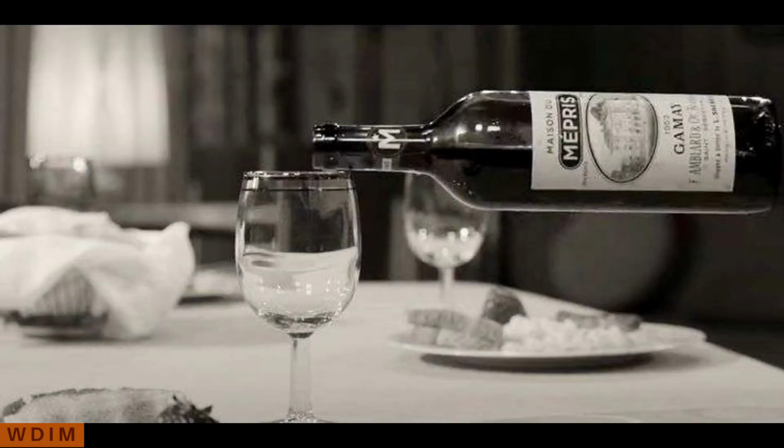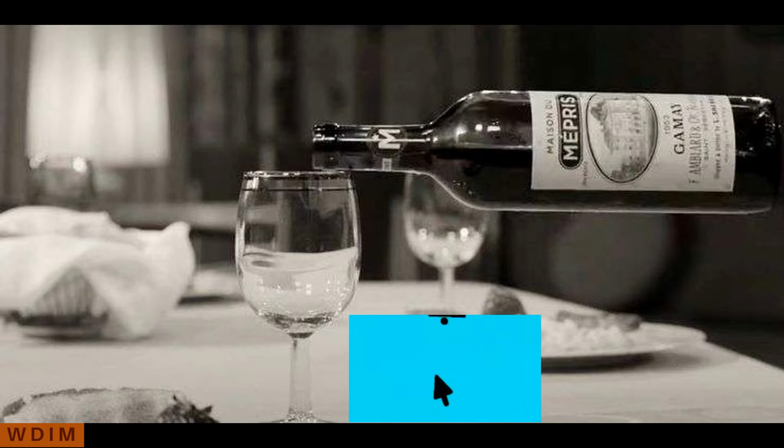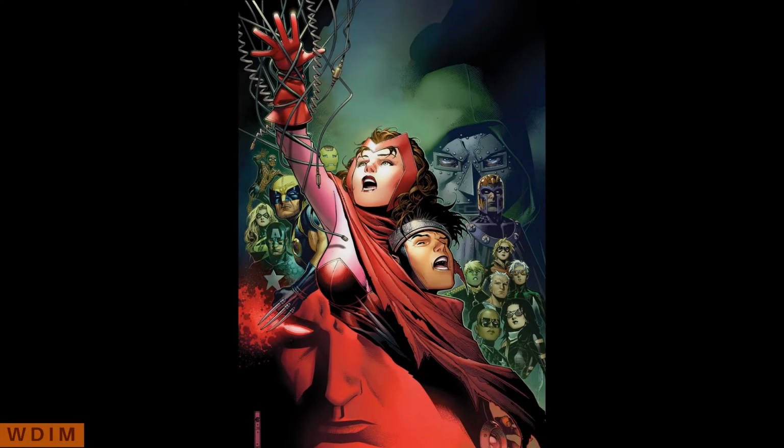The bottle of wine on the table is French and translates to House of Misery, which may be a reference to the very famous House of M storyline in the comics that Wanda is the catalyst for. In it, she rids the world of most of its mutant population in a snap after a mental breakdown.